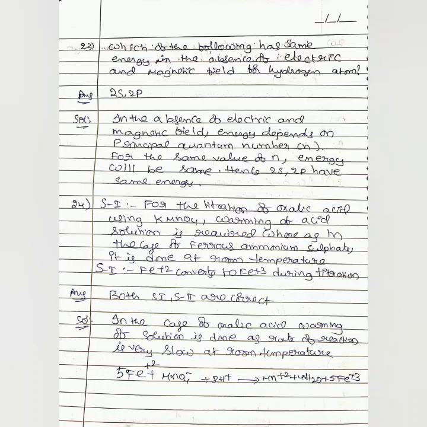Next one, a statement type question. For the titration of oxalic acid using MnO4, warming of the acid solution is required, whereas in the case of ferrous ammonium sulfate it is done at room temperature. Statement 1, it's correct. And statement 2, Fe+2 converts into Fe+3 during the titration. Yes, the Fe+2 undergoes oxidation and converts into Fe+3. You can even check the equation also.